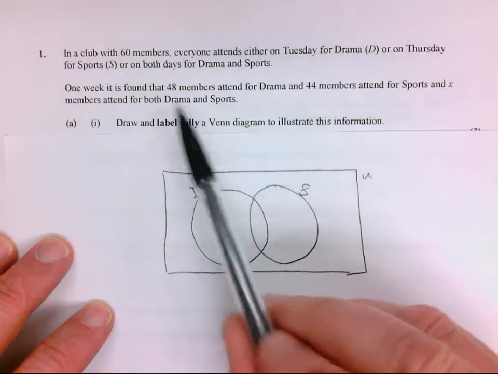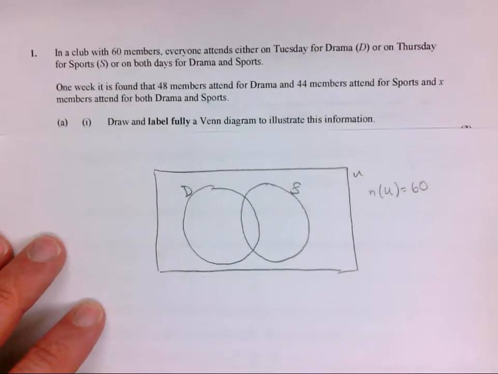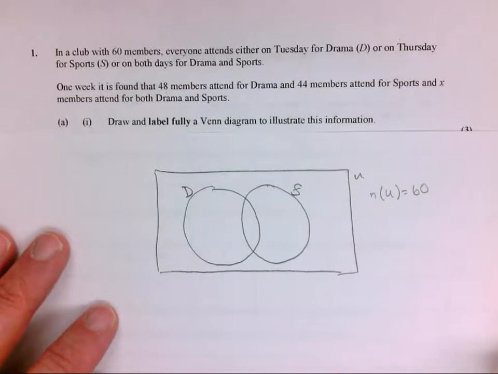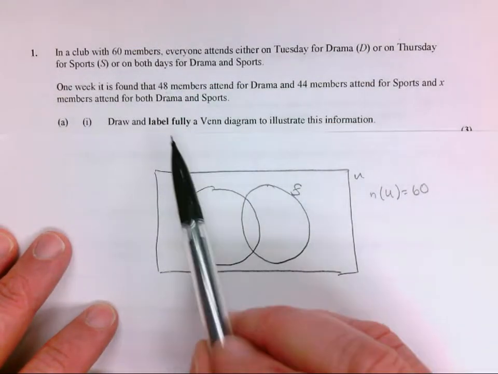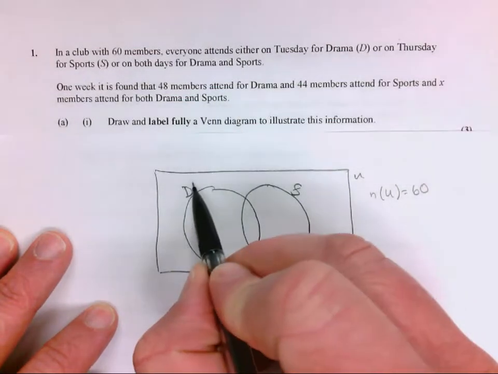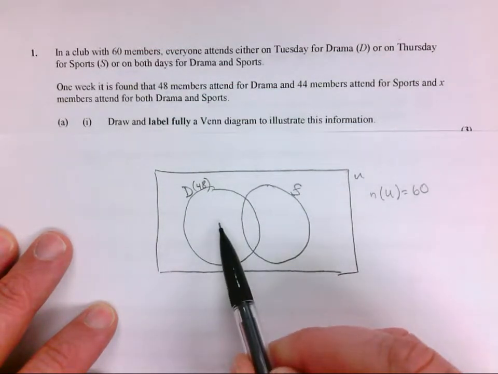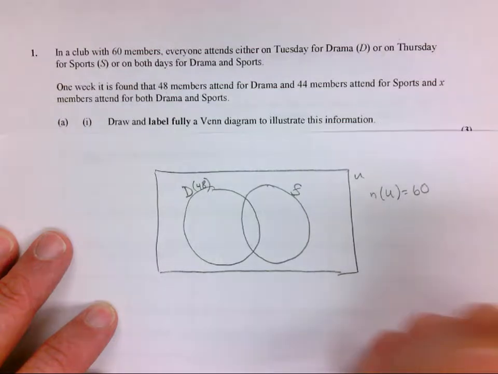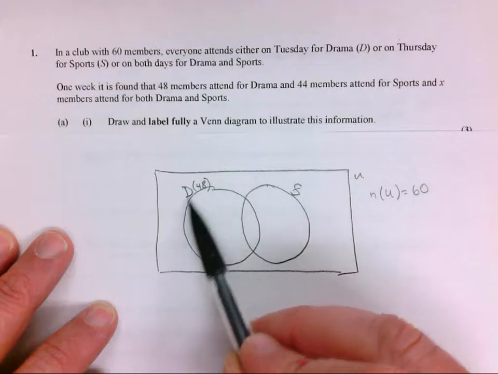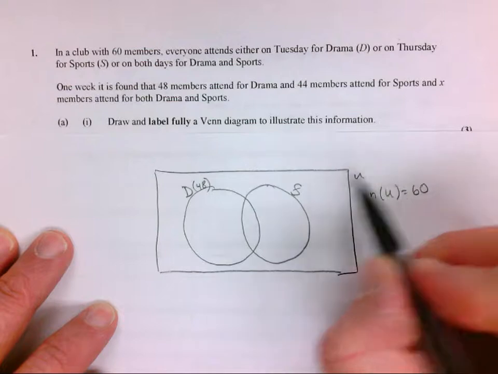Now, we know the number in the club is 60. That's important to always note, because usually you'll have to go back to using that number at the end. So what do we know? We know that 48 people attend drama. Notice it doesn't say drama only, so you can't put it here. That's the whole circle, drama. When I write my information, if I know the whole circle, I write it next to that letter. And 44 attend sports.